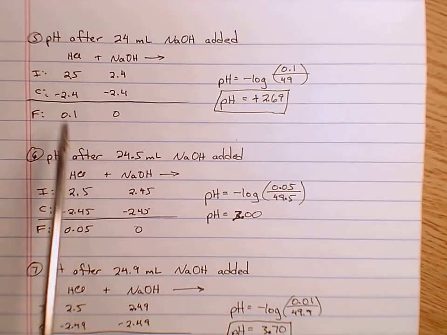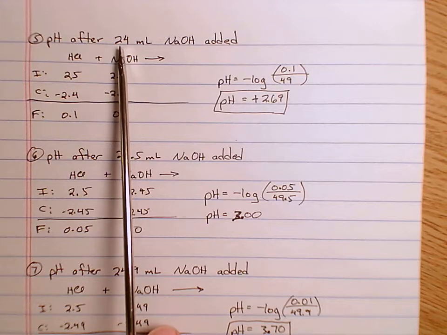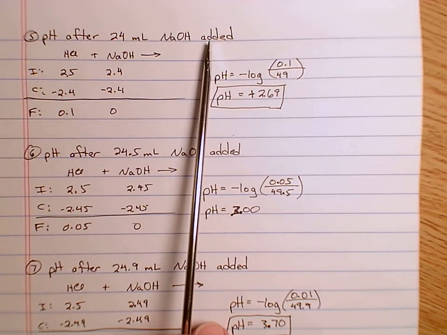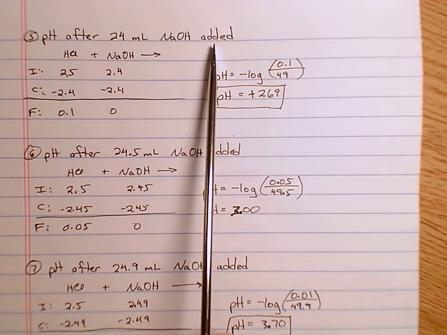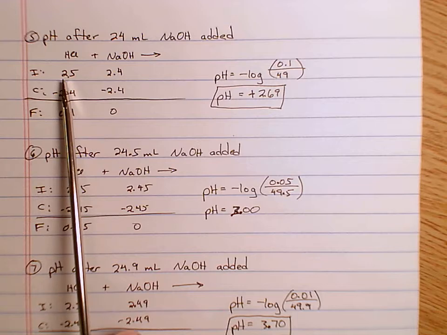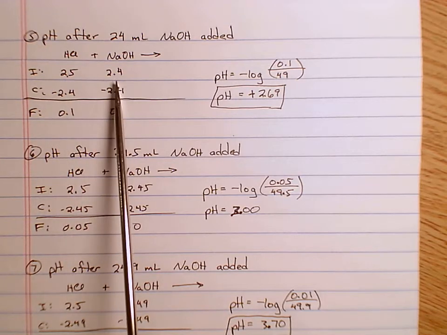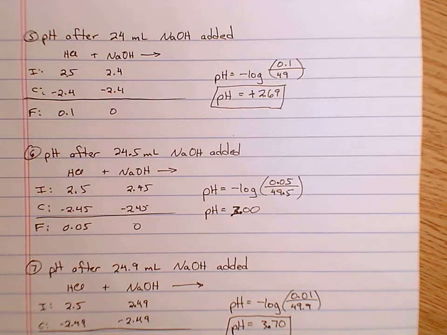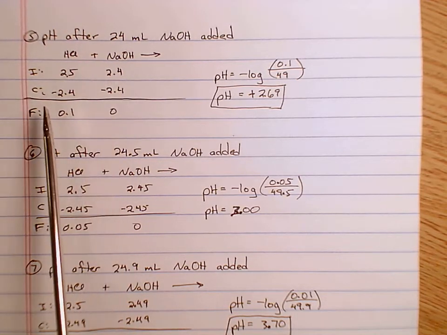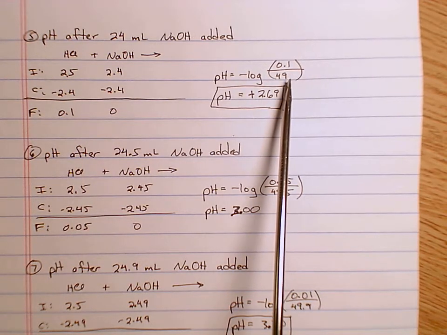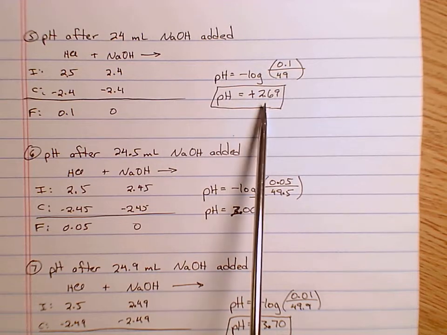All right, so part 5, the pH after 24 milliliters of NaOH added. Now, 1 milliliter off of the 25 we're going to eventually add to get the equivalence point. Same calculation. We start with 2.5 millimoles of HCl. Now we're at 2.4 millimoles of NaOH. It's still the limiting reagent. We've got 0.1 millimoles of HCl left over. Our 0.1 millimoles divided by our 49 milliliter total volume. Negative log of that, pH is 2.69.